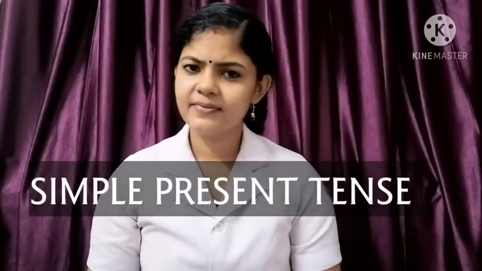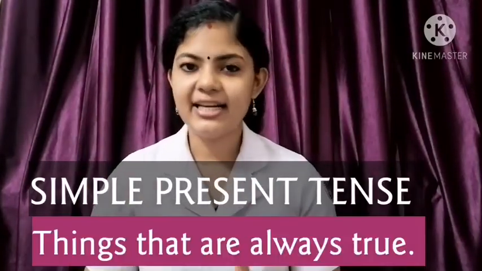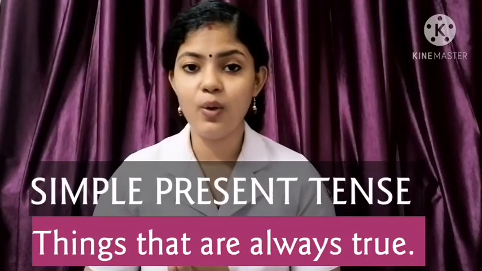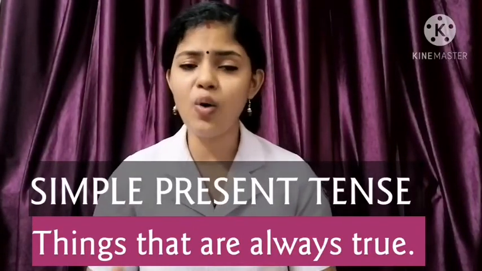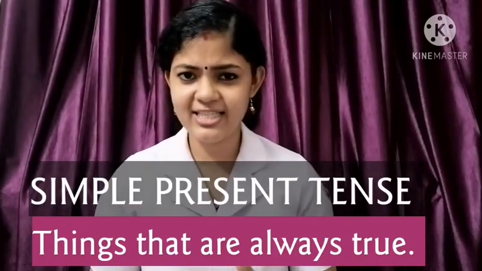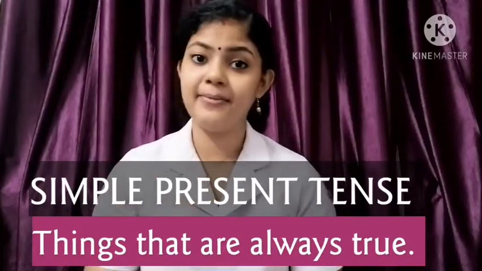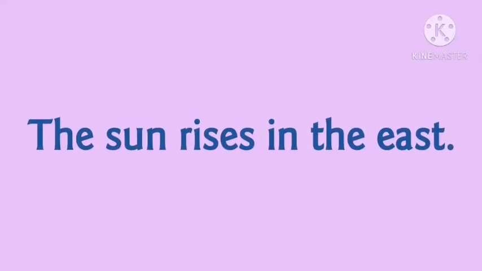Next one, number 2, that is we use simple present tense for things that are always true. The things that are always true. For example, the sun rises in the east. Here what is the verb? Rises. Very good. Here we can understand the verb rises is in simple present tense. It shows something that is always true.